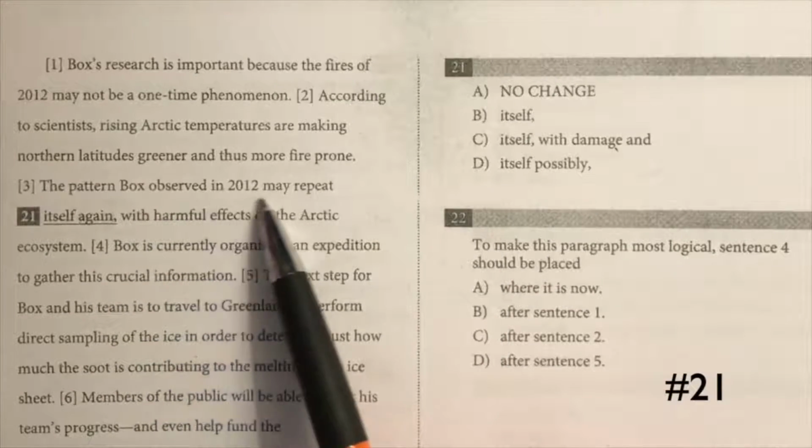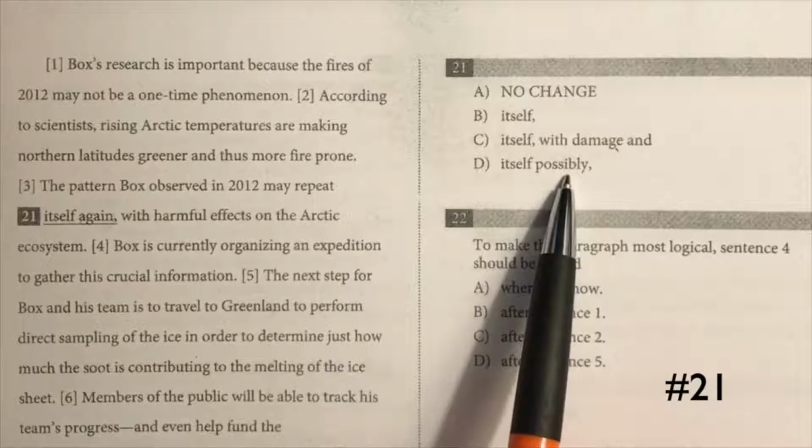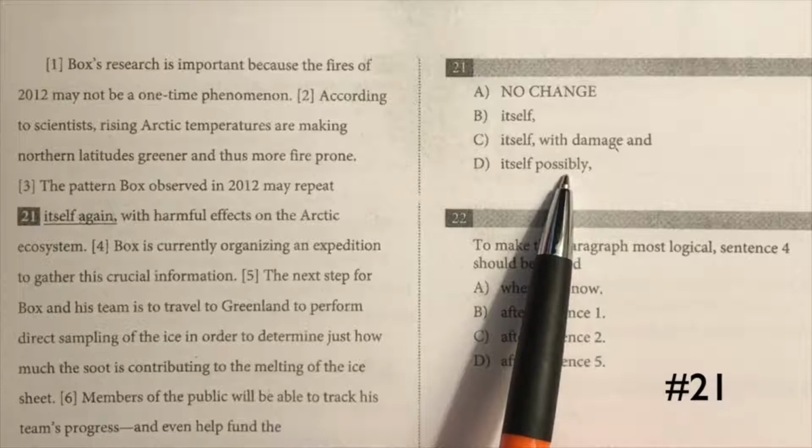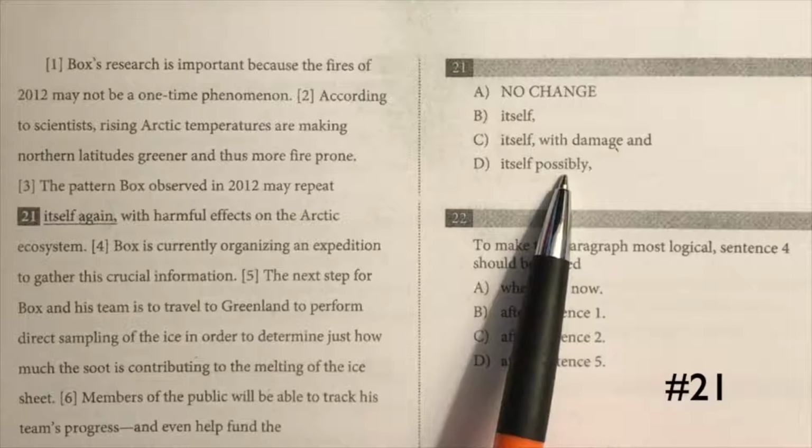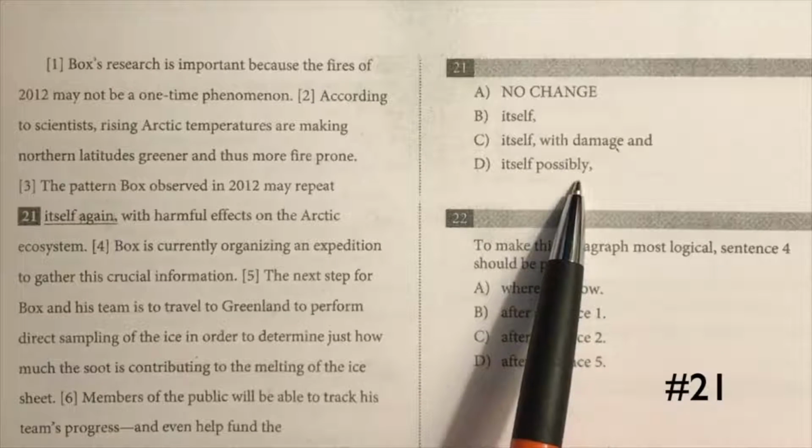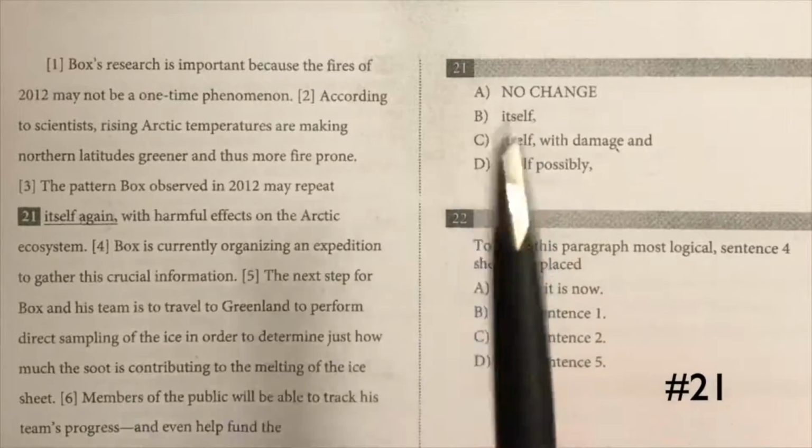The pattern Box observed in 2012 may repeat itself possibly with harmful effects on the Arctic ecosystem. Well, what we want to show is that Box wants to go there because he does think that the damage will be pretty substantial. So if we have the "possibly," then that just adds doubt, which is unnecessary and doesn't add to our meaning. So we know that the best choice is answer B.